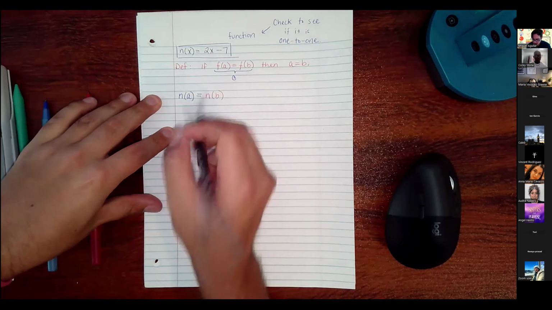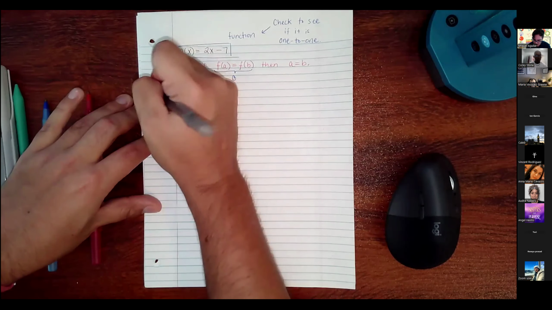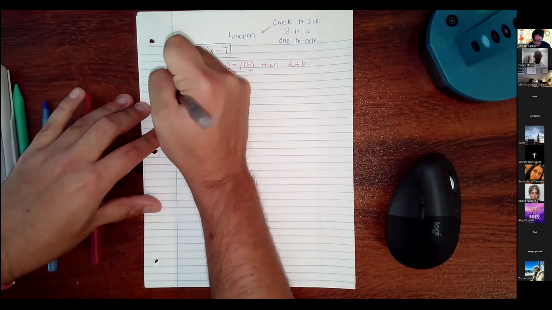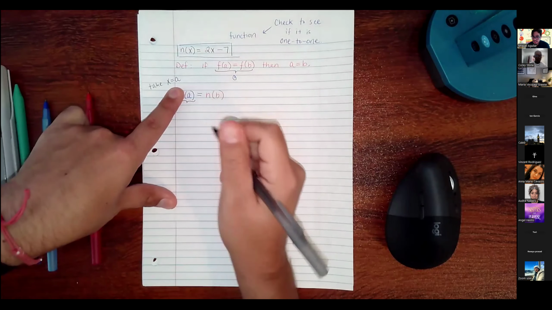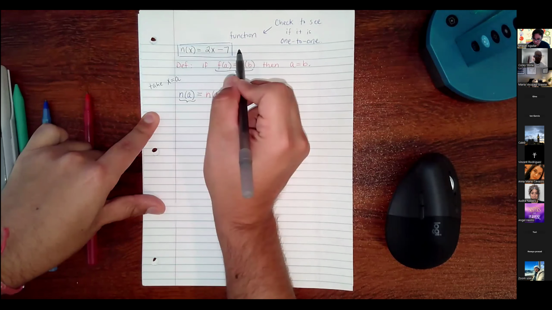N of a is giving me a set of instructions. It is telling me take the x value, a, and plug it into the original function, n of x.